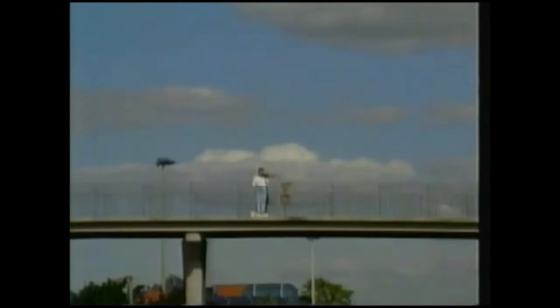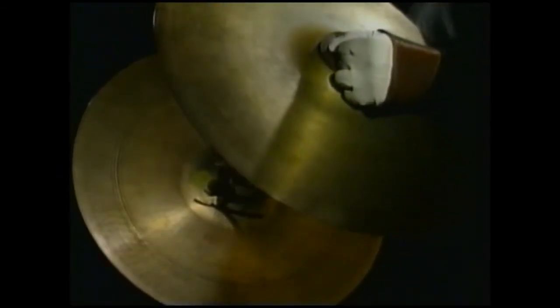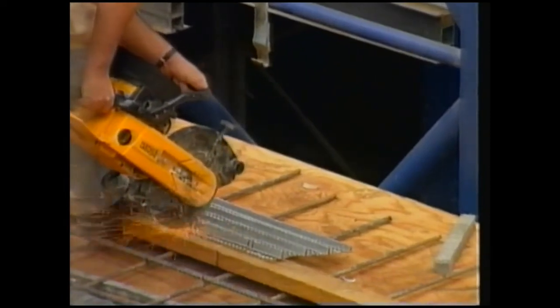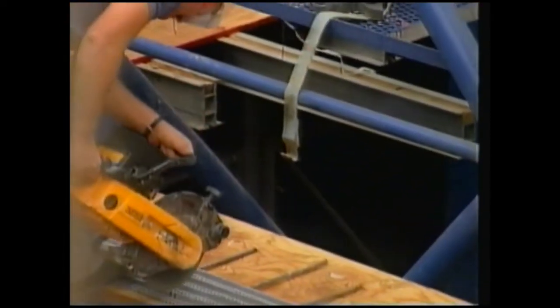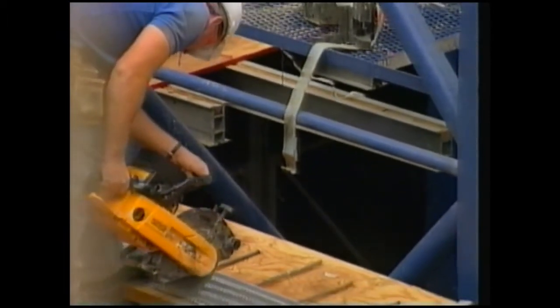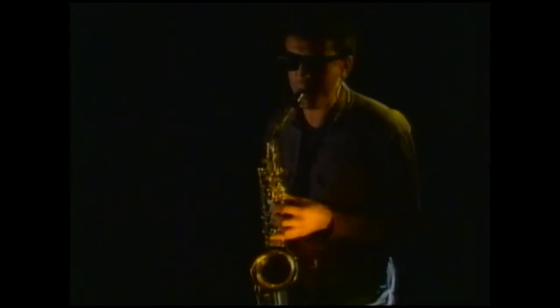Whether it's music or noise, all sounds have something in common. What is it? And what is sound?